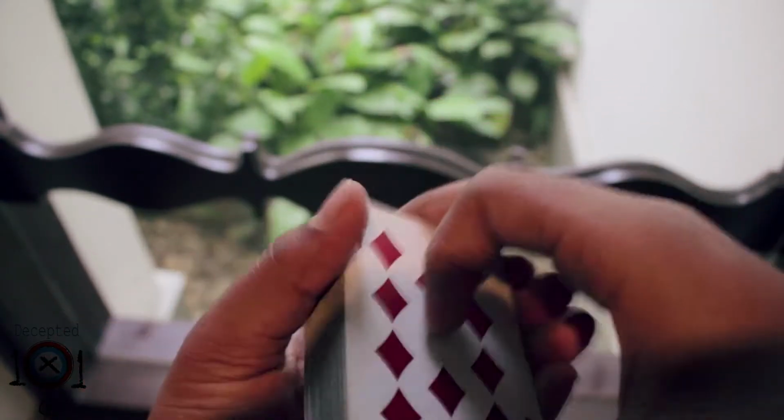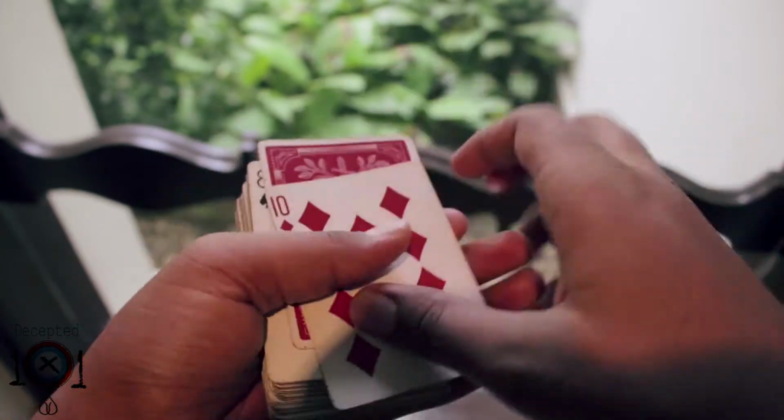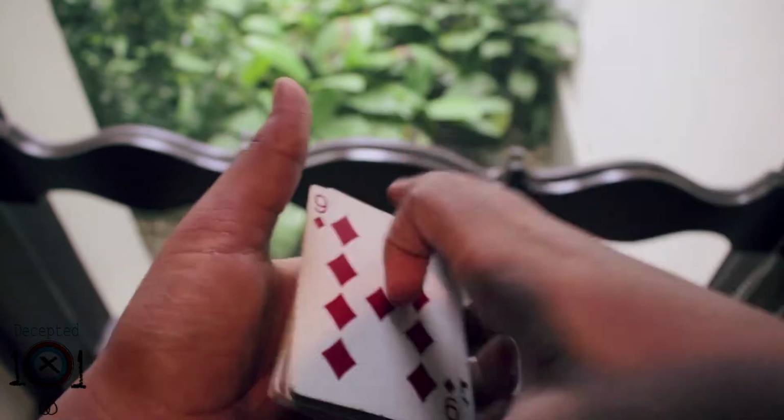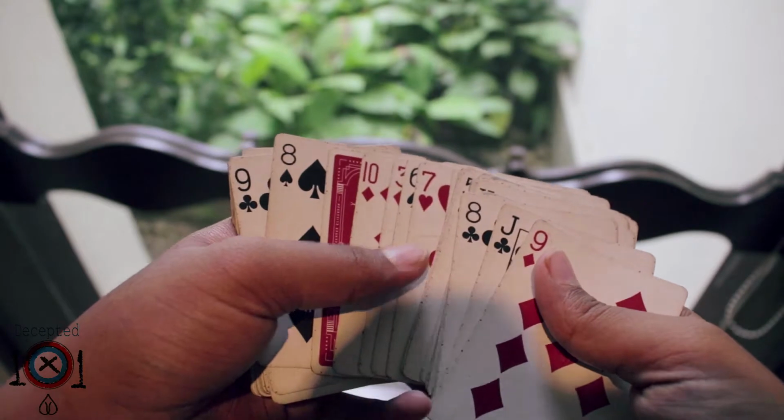Alright, so now once you have done that step, you're gonna be just giving the deck a card to reverse the card and get that lost somewhere in the center of the deck. Like that, okay? So now the card is somewhere lost in the center of the deck.